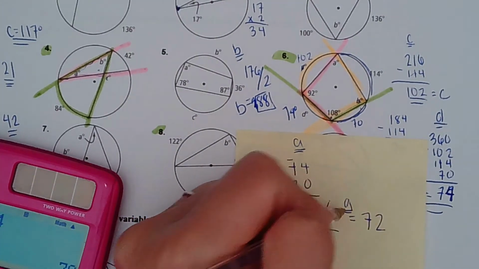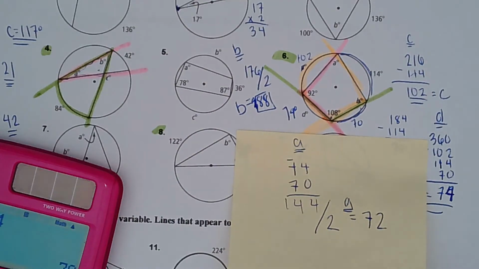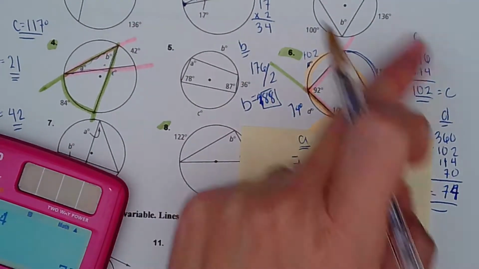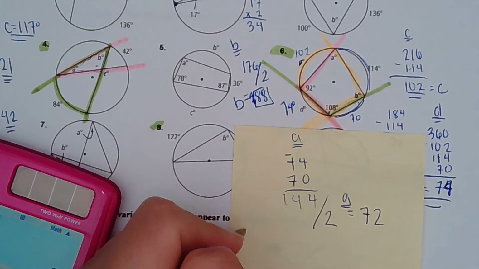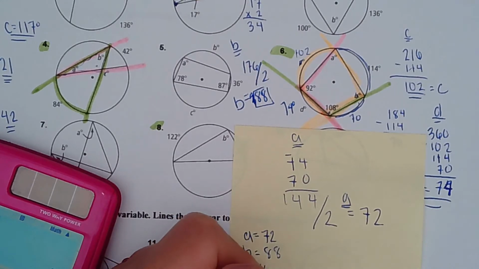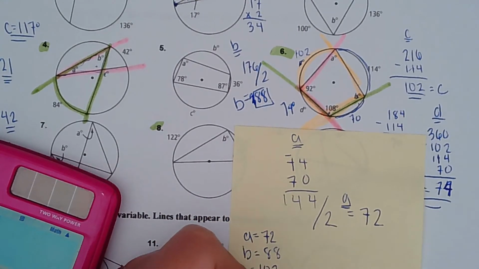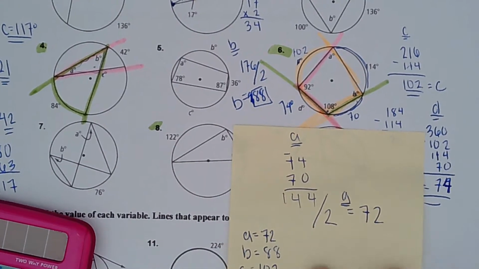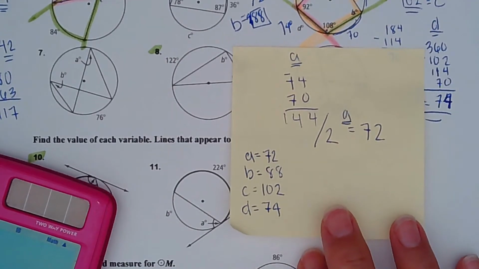So I know that angle A equals 72. And just in case you're following along with me and are wondering what all the angle measures are, because they're all over the place here, angle A equals 72, angle B equals 88, angle C equals 102, and angle D equals 74. Okay, that was a confusing one. It's a tricky one.